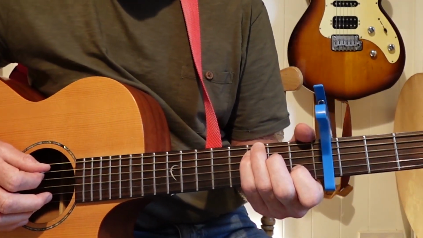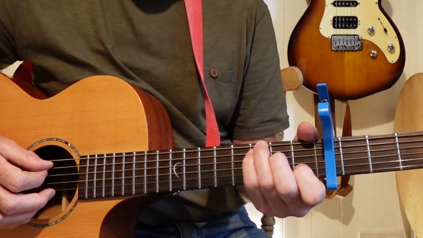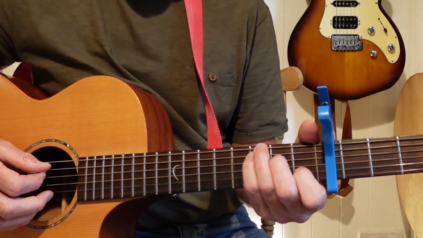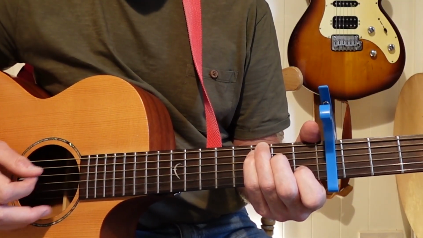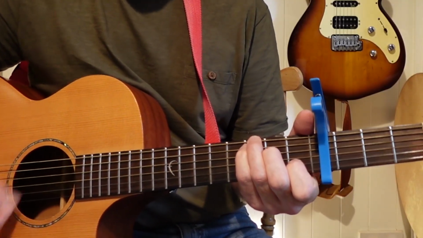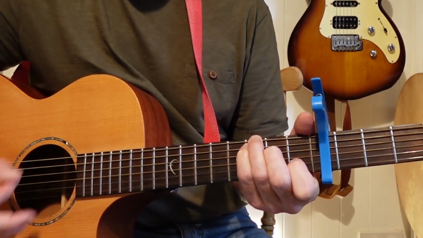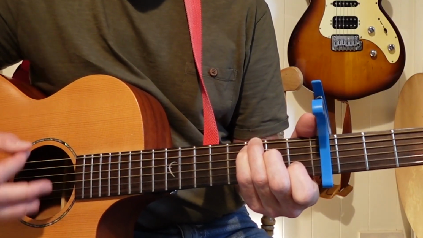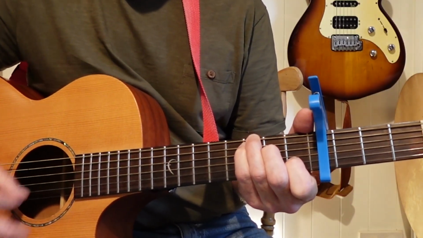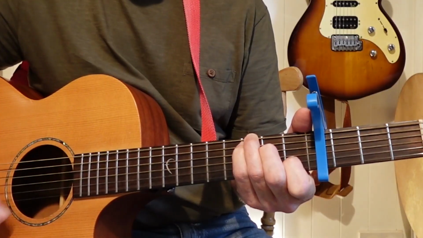The chorus of the song, the strumming is a little bit stronger, and there's another pattern you could introduce there maybe. Down, down, up, up, down, up, down, down, up. Back to the other pattern.